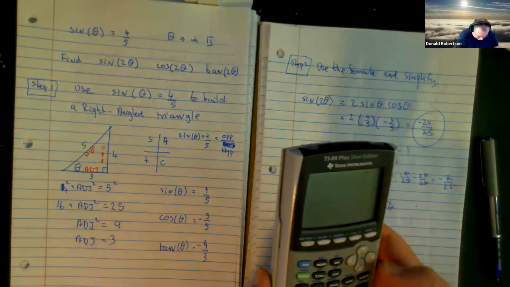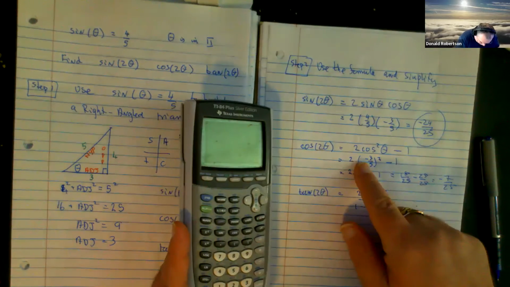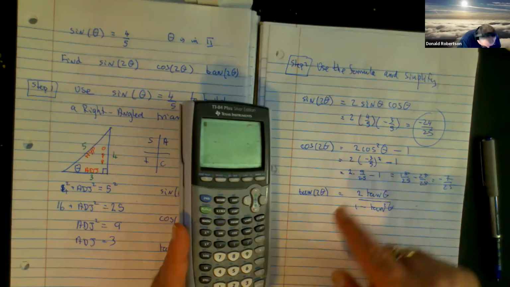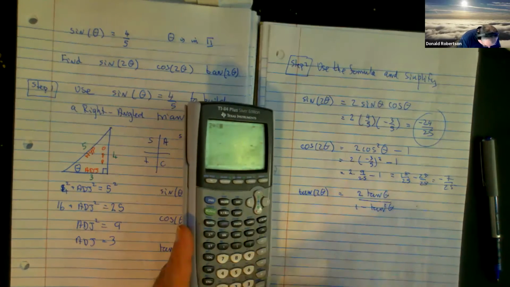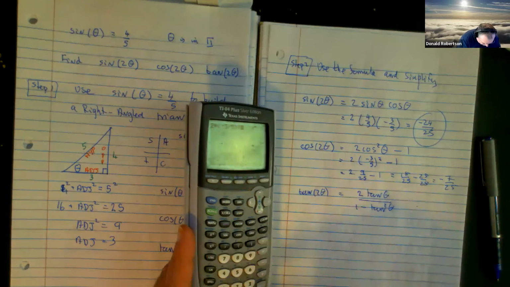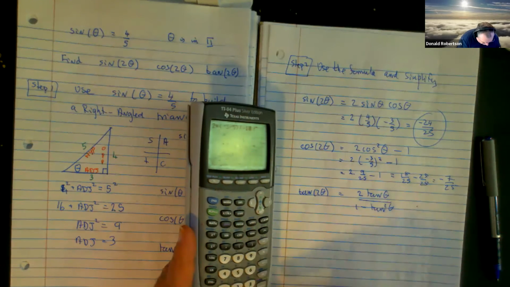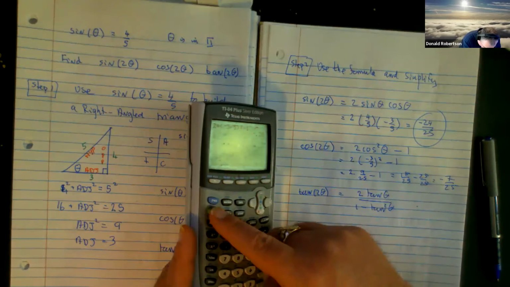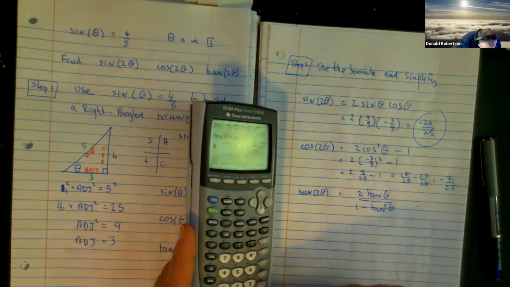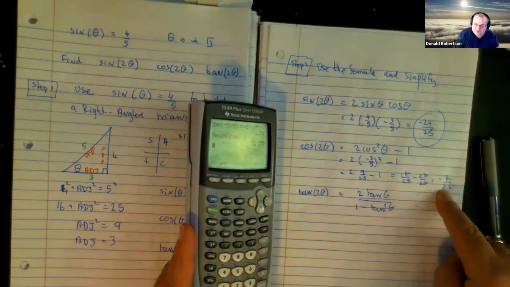But you can actually do most of this on your calculator. So I'm going to do that and get this answer right off the bat, right? So it's 2 times, put a bracket around it, negative 3/5 squared, subtract 1. Then I'm going to go math, number 1, enter. See, negative 7/25.